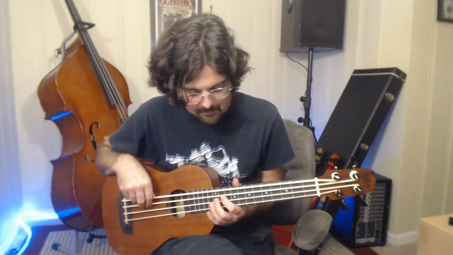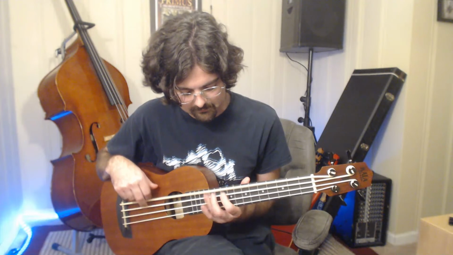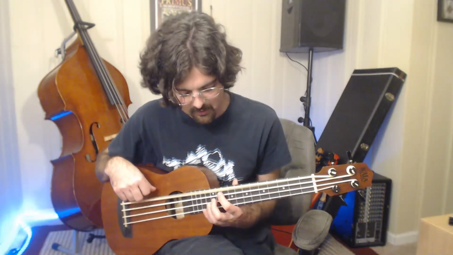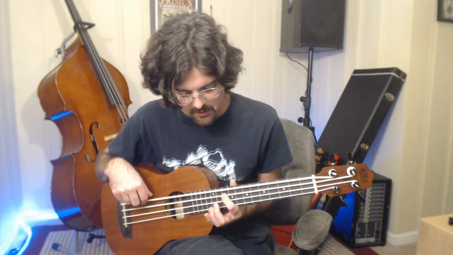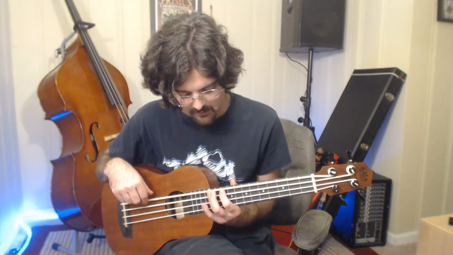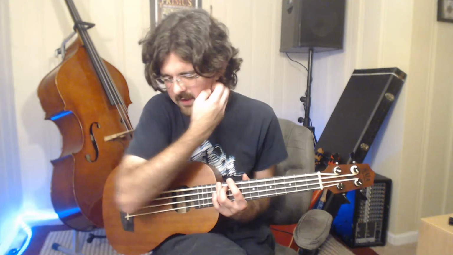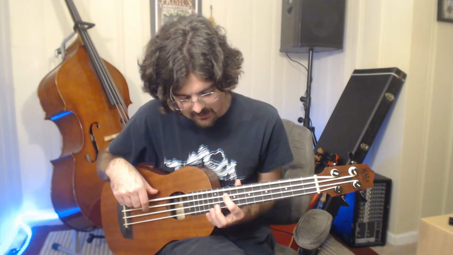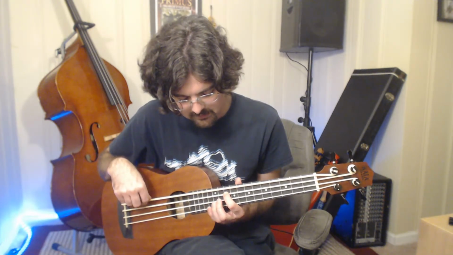We got that, but it's all opens, 10s, and 12s there. O, O, 10, O, 10, 12, O, 10 on the A string, open E string, then a 12th fret on the E string, then an open E string, then 2 10s, then an open E string, then 10, 12.